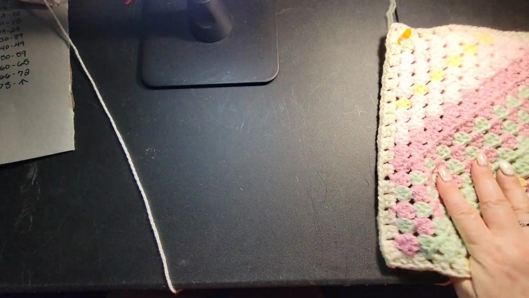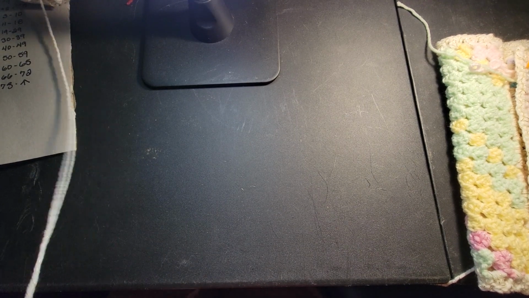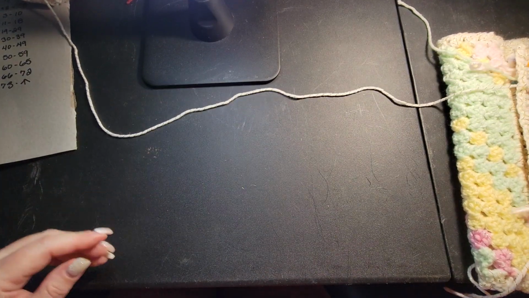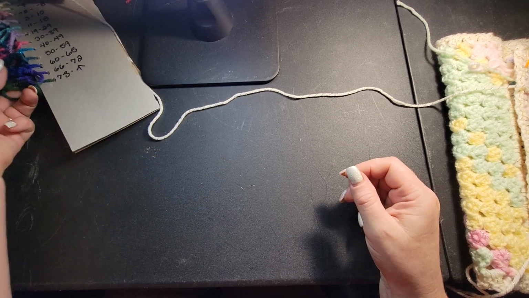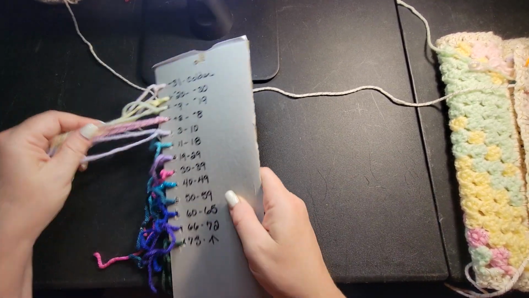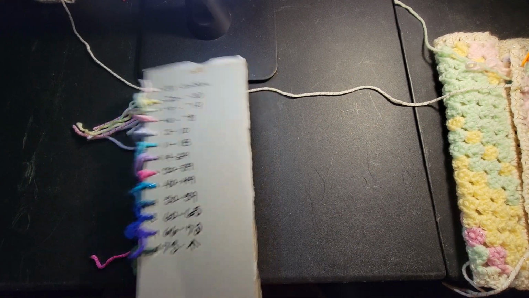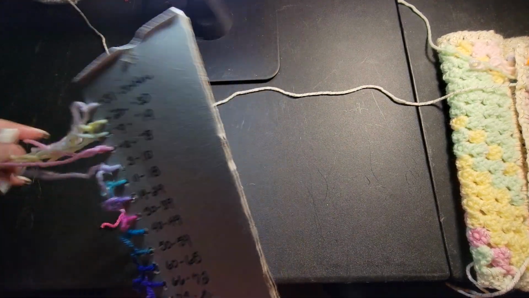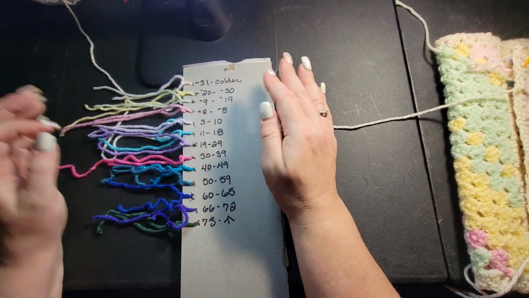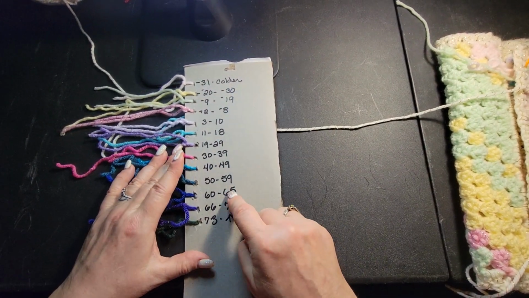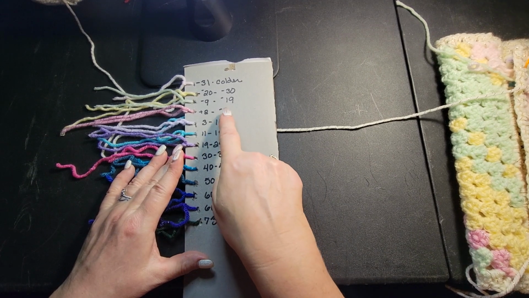Now, what I need you to do is you find your areas, highest highs and lowest lows, and you make a chart. I just used cardboard off of one of my books here that I have. I did 1, 2, 3, 4, 5, 6, 7, 8, 9, 10, 11, 12.